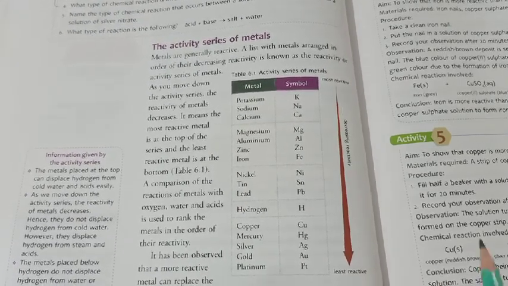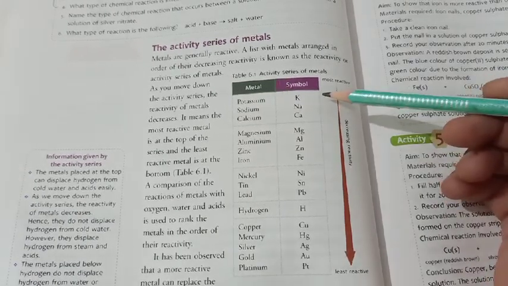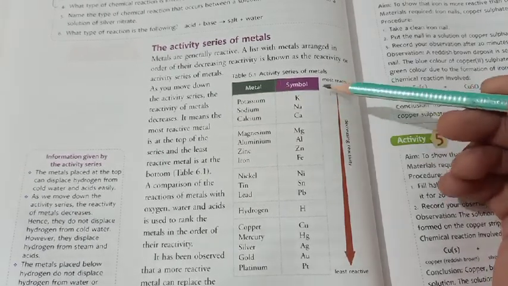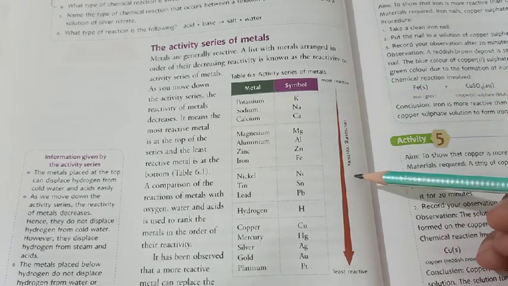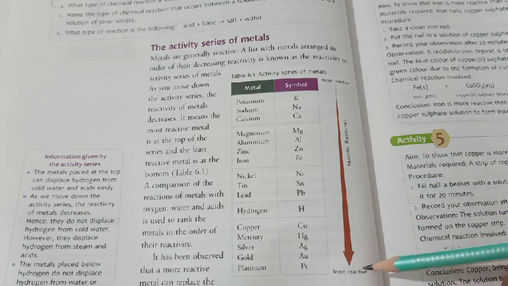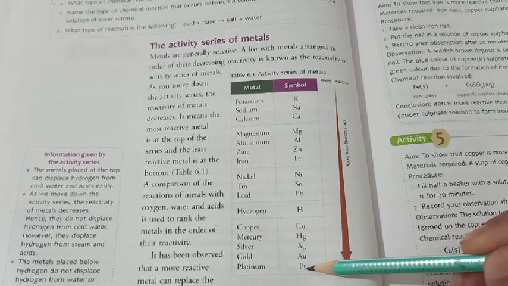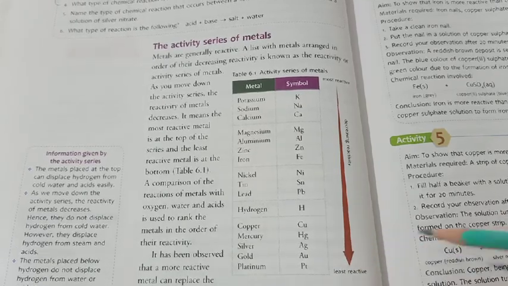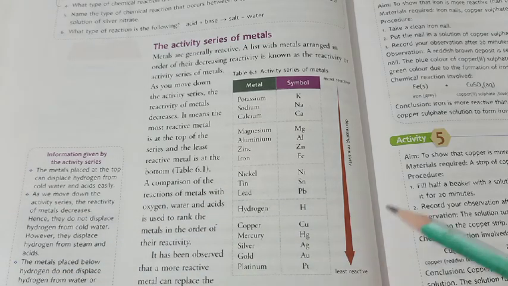The metals at the top are most reactive, and as we go down, the reactivity keeps on decreasing, and the element at the bottom is platinum. Platinum is the least reactive metal among the metals in this series.